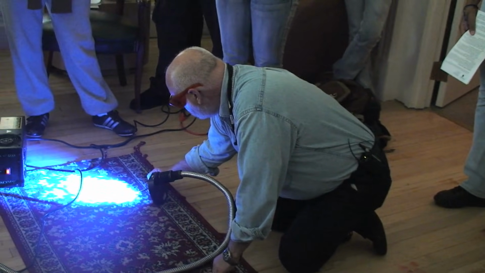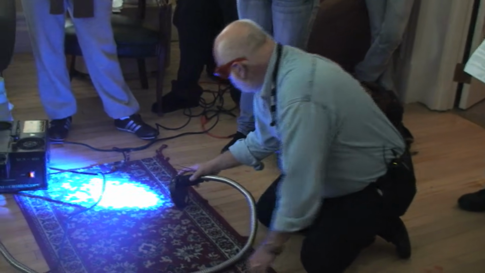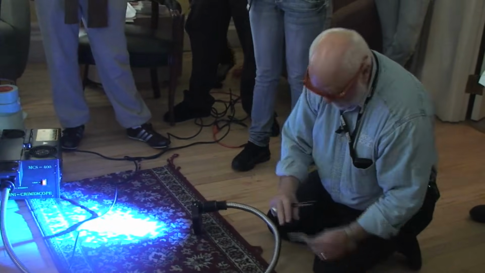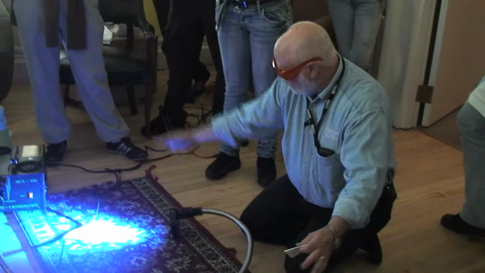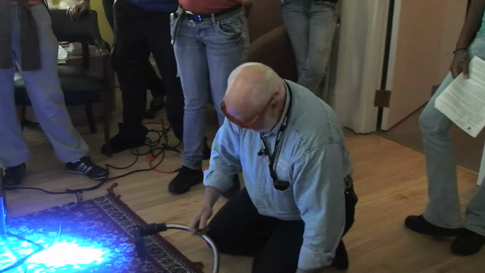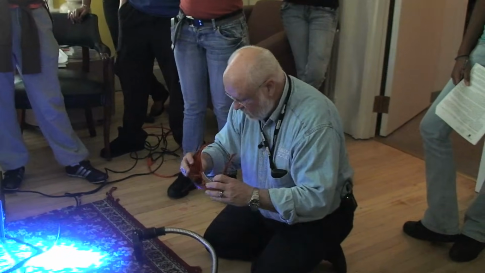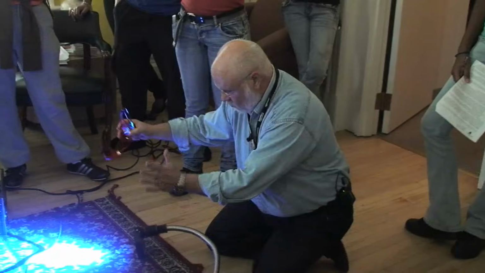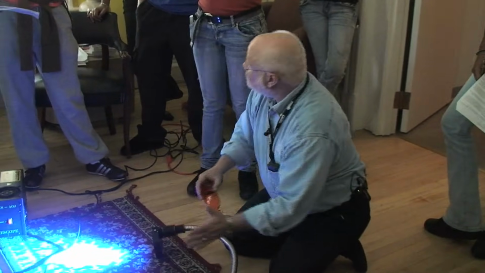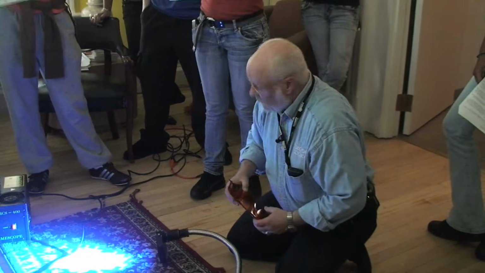Some other little guys here. So you pick all these things up, put them in your envelope. Now this typically would be labeled item number 1, and then you would have 1A, and perhaps 1B, so you know exactly the location where these things were found.